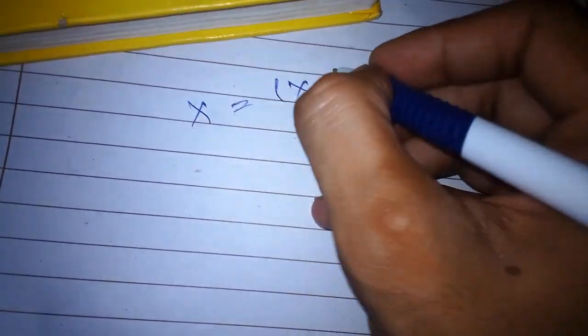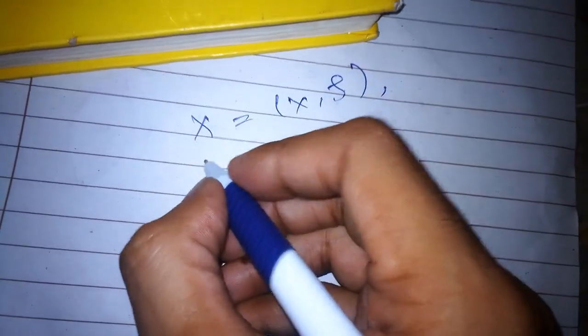Here I am explaining: X is a topological space, any topological space.